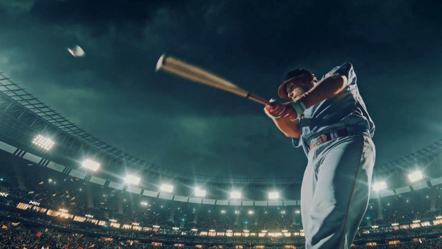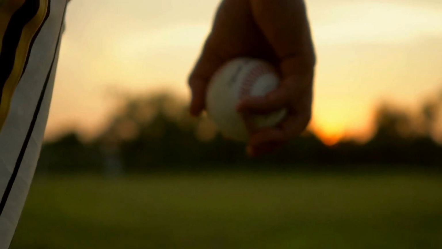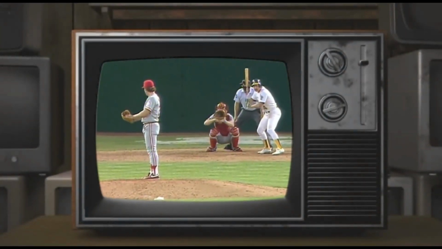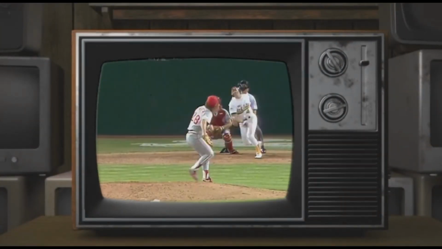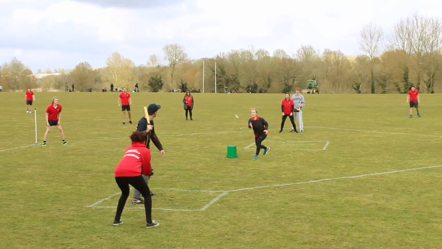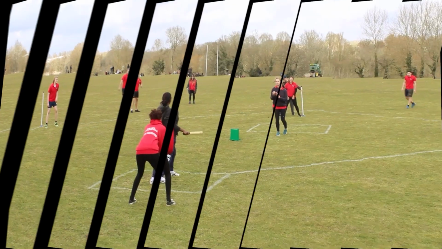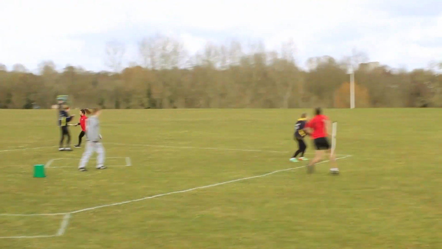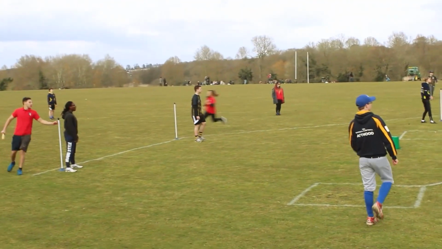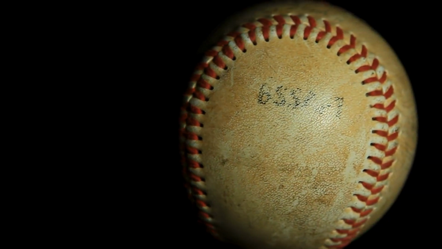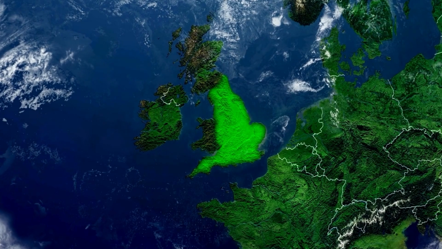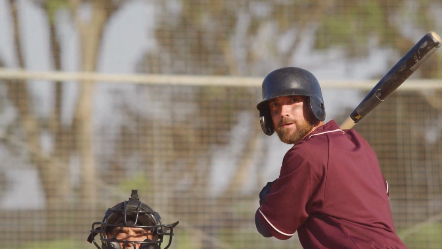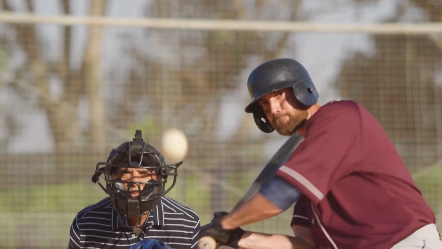How baseball was created. Baseball, often called America's pastime, has a rich history that traces back to the early 19th century. The game evolved from a British sport known as rounders. Rounders involved hitting a ball and running around bases, much like baseball, but with simpler rules and a larger, softer ball. This game, popular in England, was brought to North America by early settlers and gradually evolved into the sport we know today.